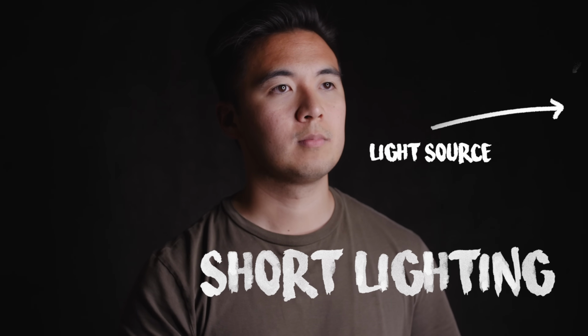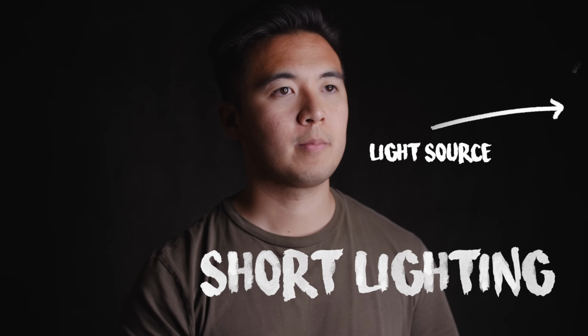I actually prefer short lighting because it adds a little bit of drama. It also refines the shape of the face of the subject, and it just looks cool. Now, broad lighting is usually associated with light-hearted things. Short lighting adds a little bit of drama because of the shadow it creates on the face, giving a little bit more of a dramatic feel.